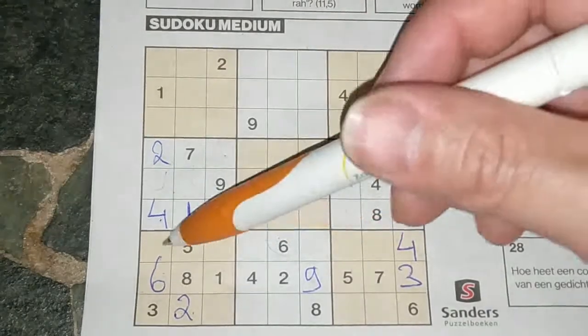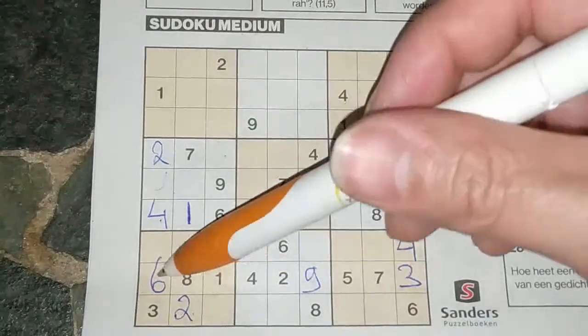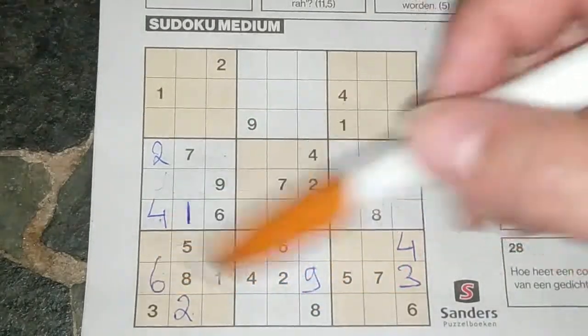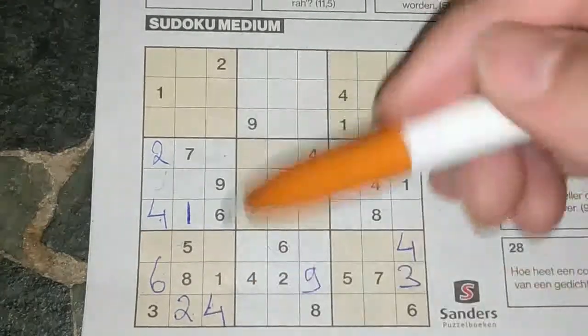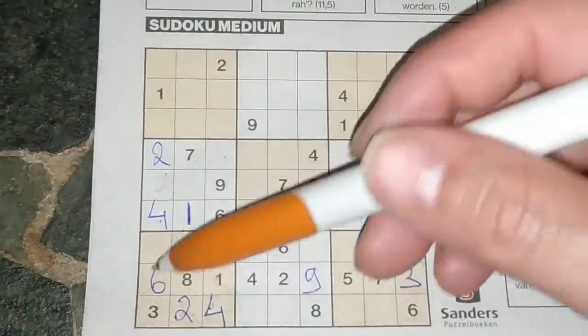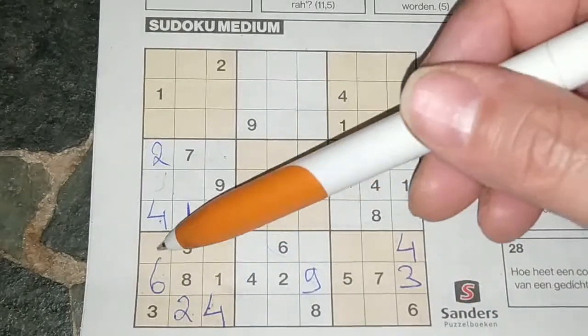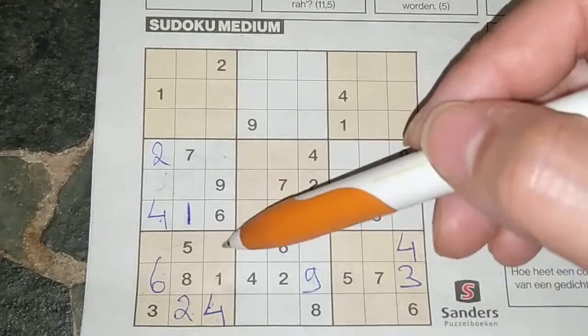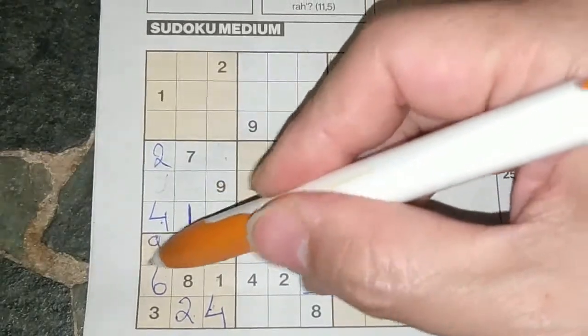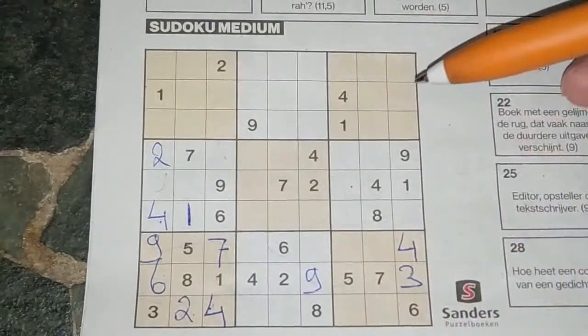4 in this row, 4 in the row below. So in the last row, the only place for a 4 should be here. 1, 2, 3, 4, 5, 6. So the 7 and the 9 are missing. I see here a 9. No 9 there. 9 should be here, and the 7 goes there.